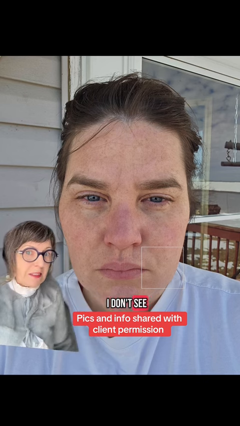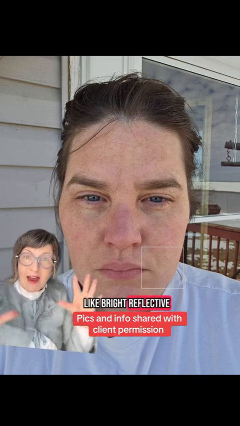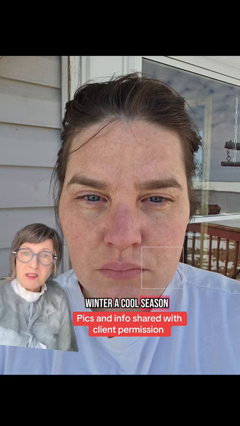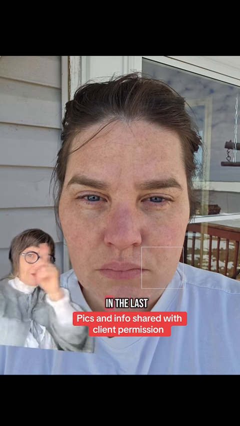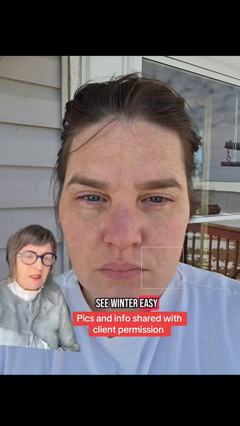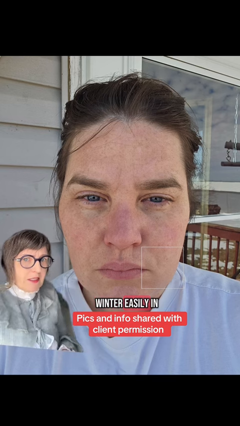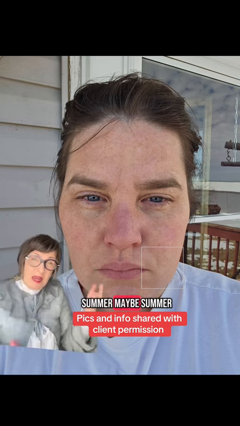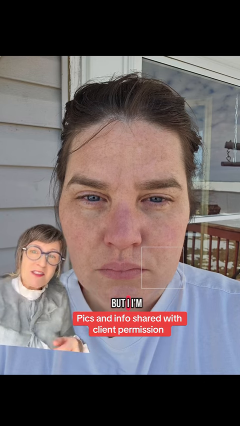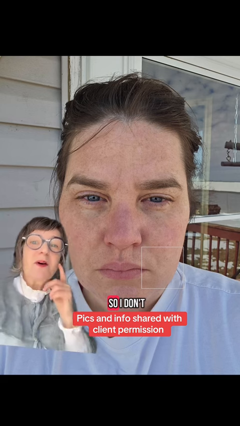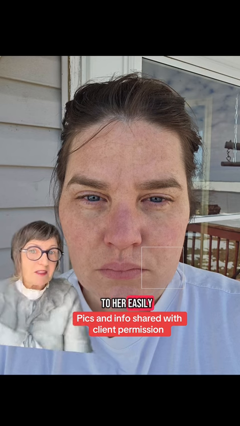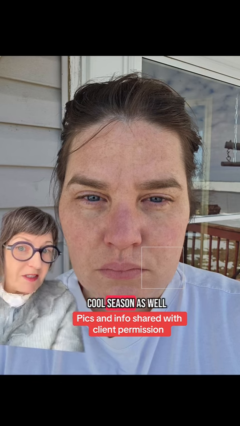I don't see bright reflective qualities or an icy look to her, which would be winter, a cool season. So again, as in the last photo, I don't see winter easily in this picture. Notice I've avoided summer, maybe summer, but I'm a summer, right? I don't see a smoky look to her easily. Summer is a cool season as well.